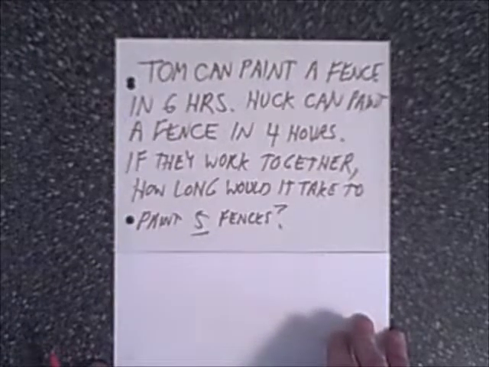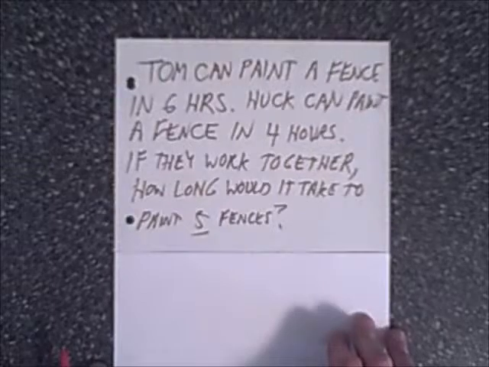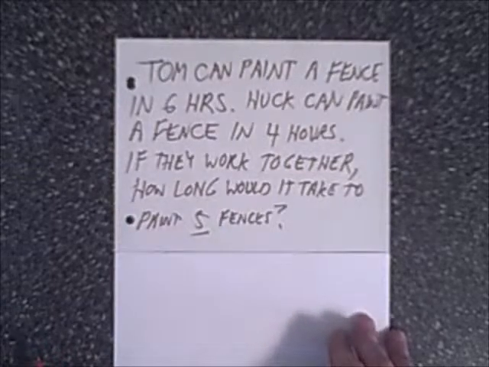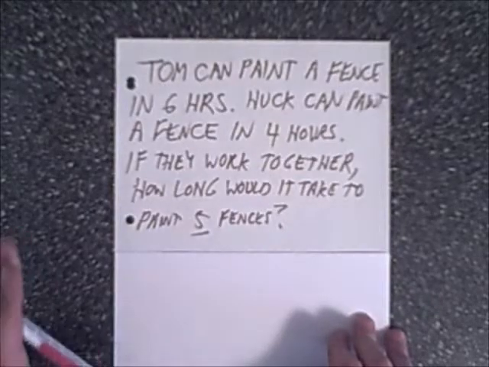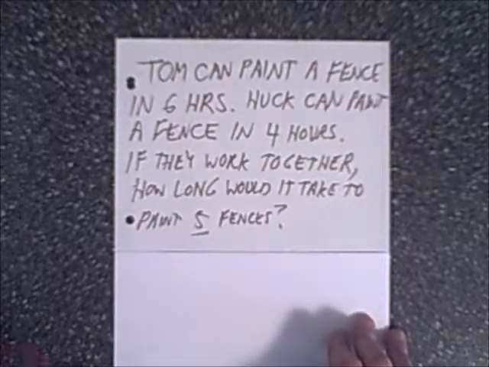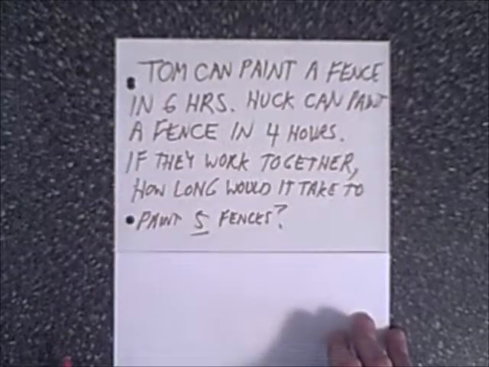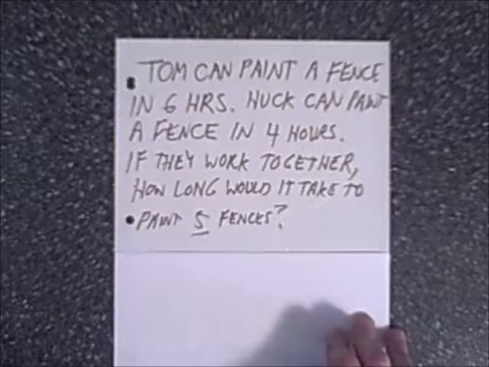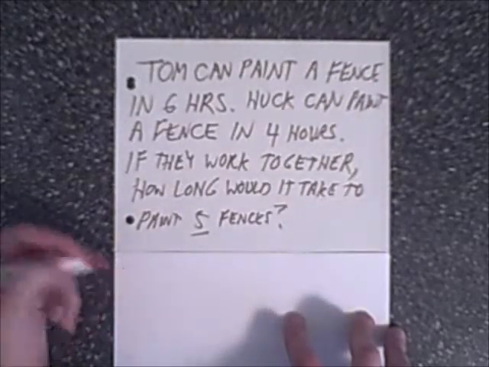What we're going to do is put together the formulas and then merge everything together to create the equation we need to find out how long it would take to paint 5 fences. Of course, we're using the assumption, by the way, that Huck will not have to paint the fence by himself and that Tom won't trick him. We're going to assume they're both going to paint at their proper rates and get it done. Anyway, let's start with our formulas.